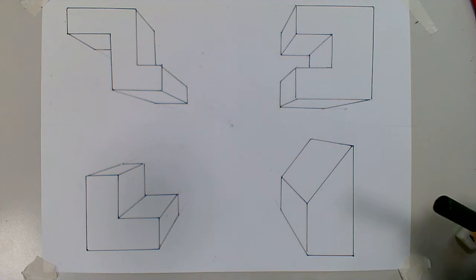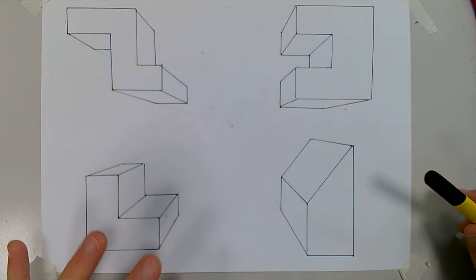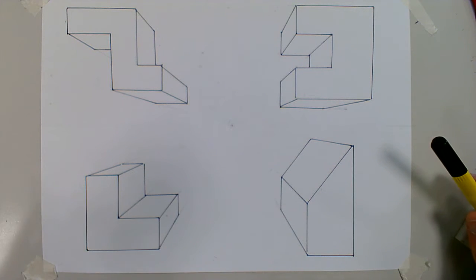Okay, so your next task is for you to take your black pen and outline each of your shapes like I've done here. I didn't think it was worthwhile you watching me outline them again because I've just gone around with my fine black pen and outlined every single line of all my shapes.